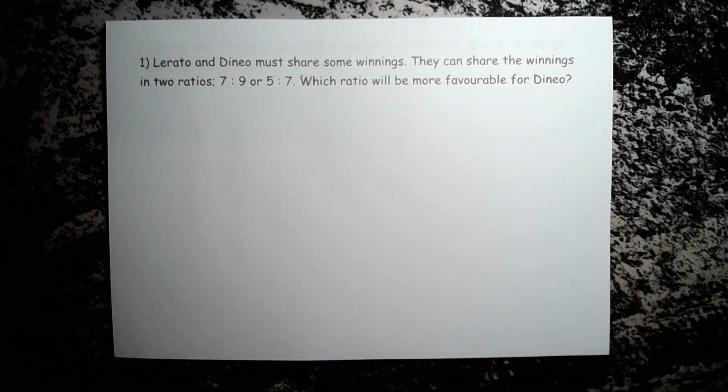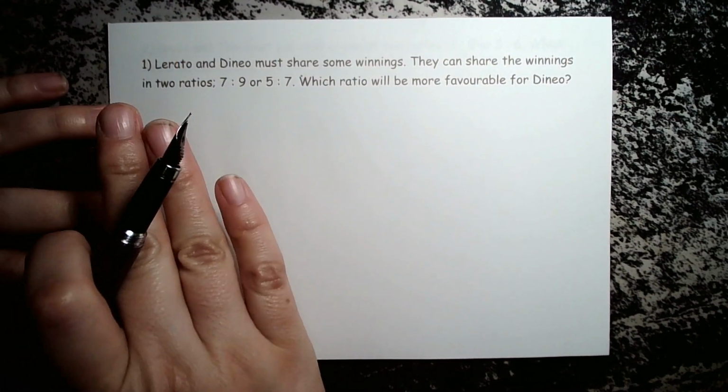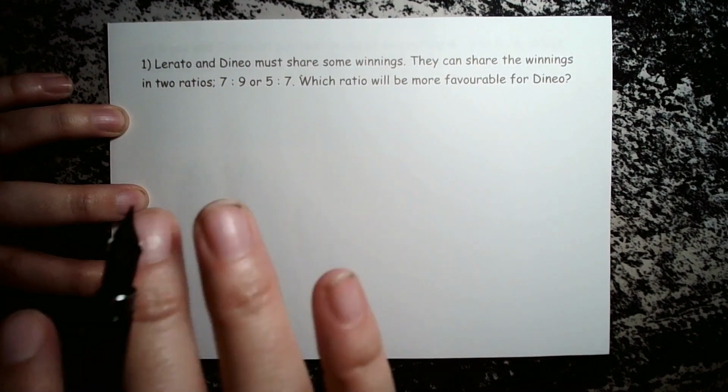Question 1. Lerato and Dineo must share some winnings. They can share the winnings in two ratios, 7 to 9 or 5 to 7. Which ratio will be more favorable for Dineo? We will have two separate calculations that we will then compare.